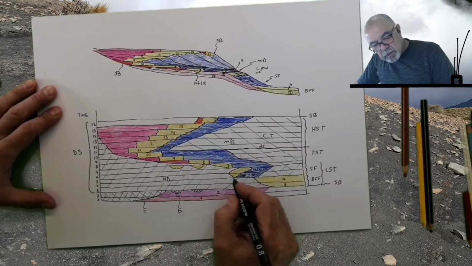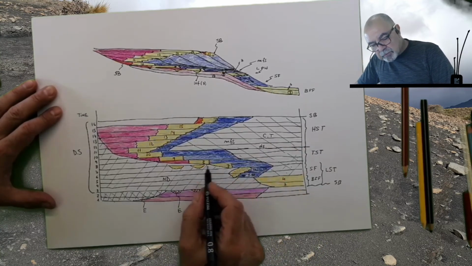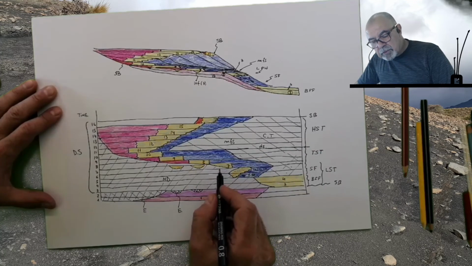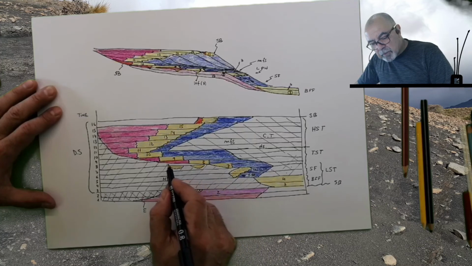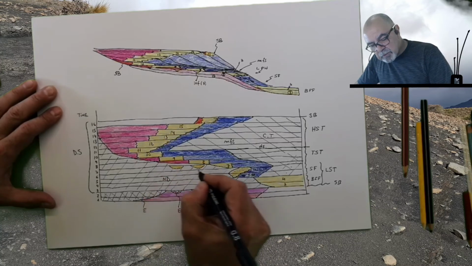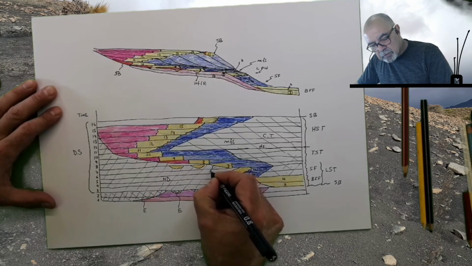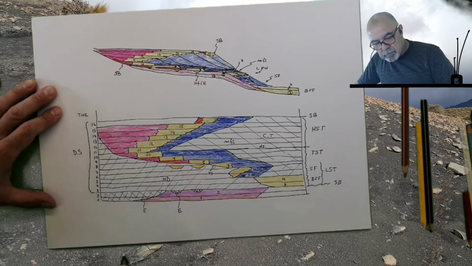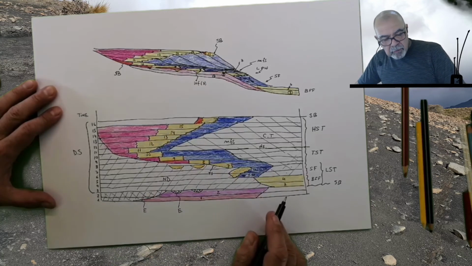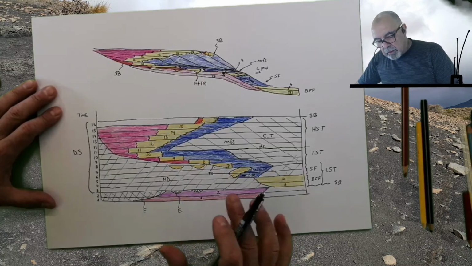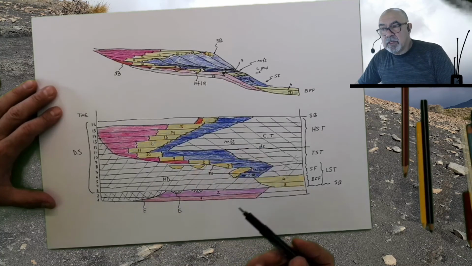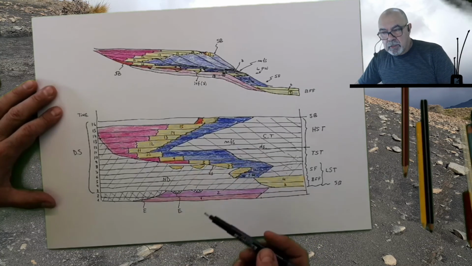This is the beginning of the transgression. You can trace here the transgressive surface here. And of course, as we can see, the sedimentation is continuous.